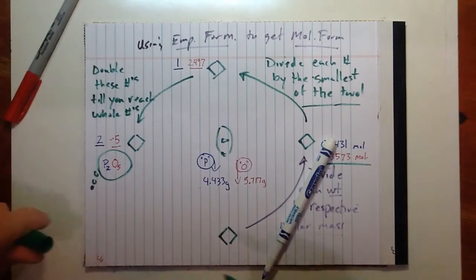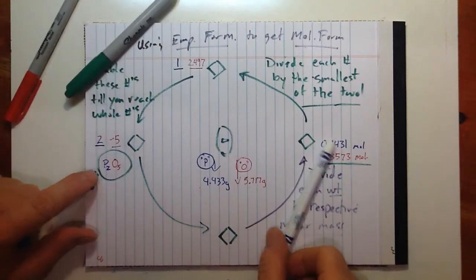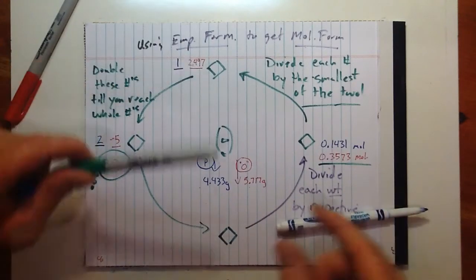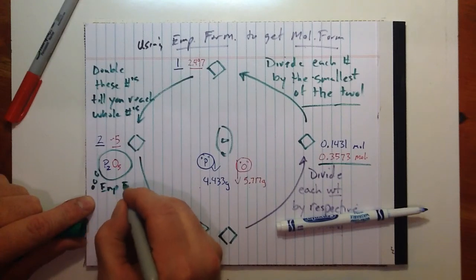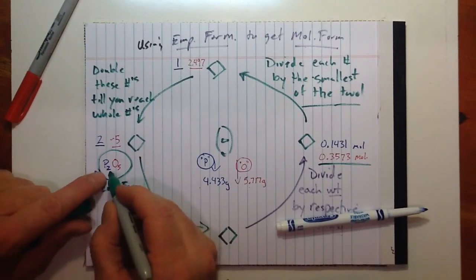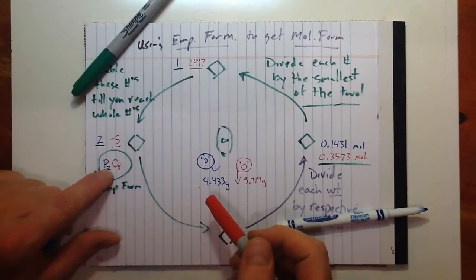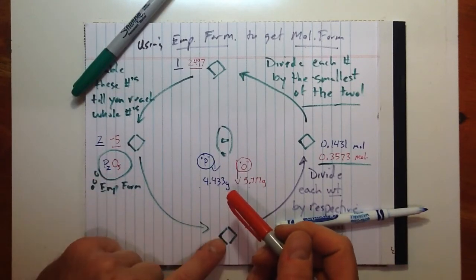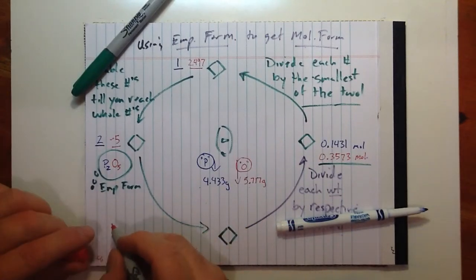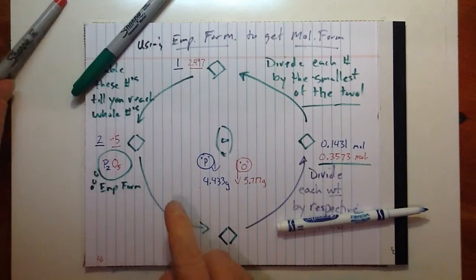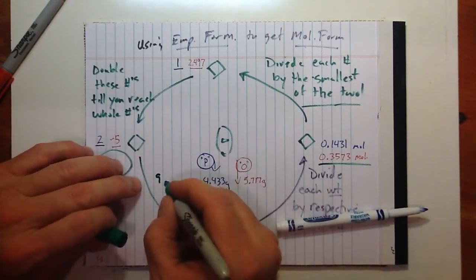Now the last step is to take what is now the empirical formula. I'm going to label this: this is empirical formula, P2O5. And if we want to move from empirical formula to molecular formula, we have to be given something, I'm going to put it inside the diamond.